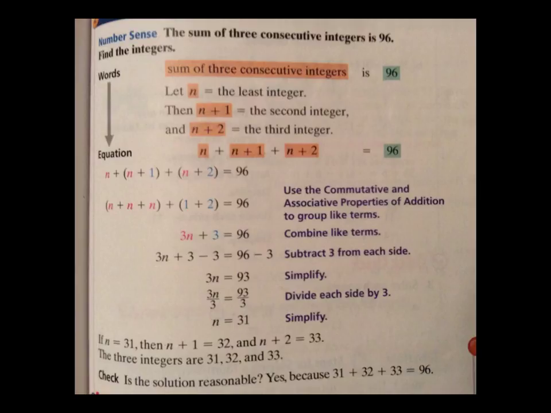Now here's the thing, I asked for 3 numbers, not just 1. So if my first number is 31, right, and I add another number, that next one's 32, add another one, next number is 33. So 31, 32, and 33. Try it, add them together. Do you get 96? If you do, that's the whole idea, this reasonableness part here, right? Add them together, do you get 96? Yes, you do. That means I solved it.